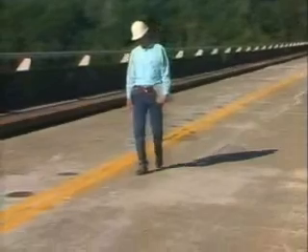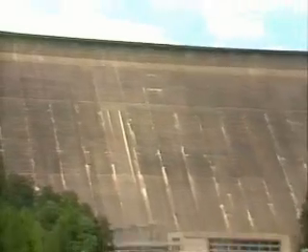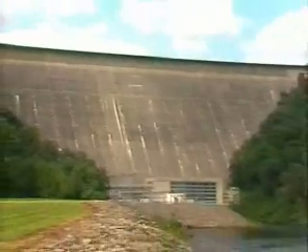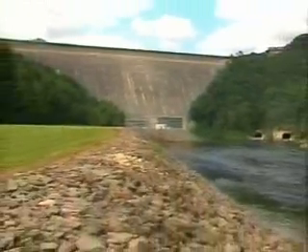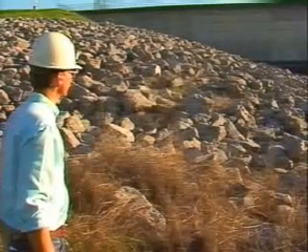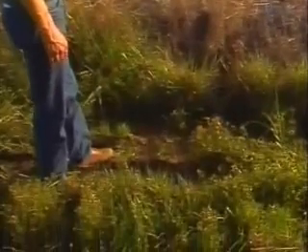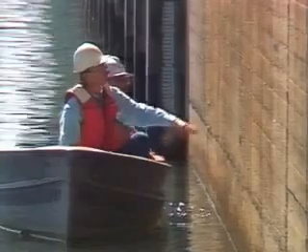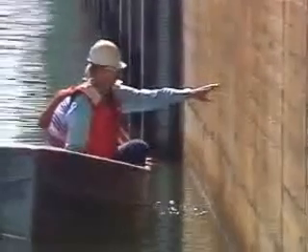Information will be presented on inspecting the crest, the downstream face, the abutments, and the area downstream from the toe, the interior of the dam, and the upstream face.